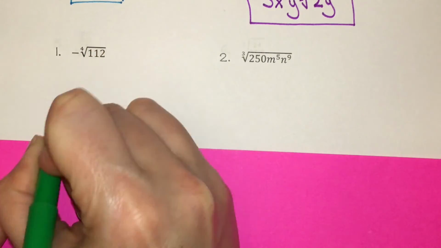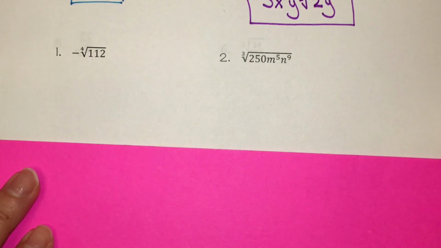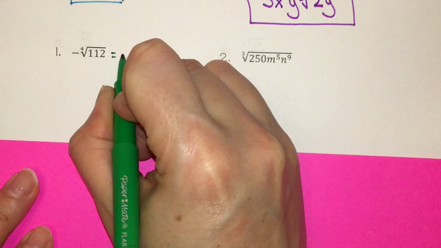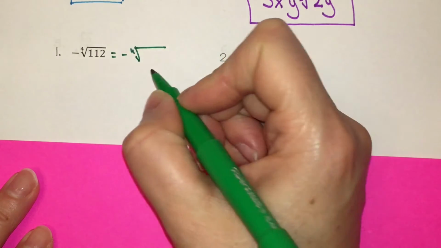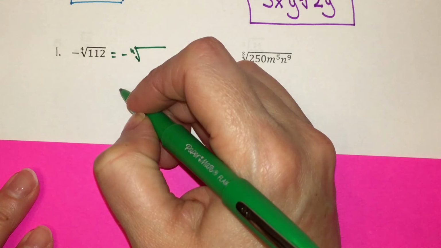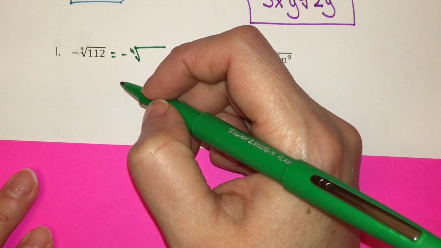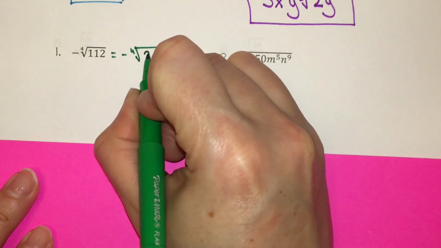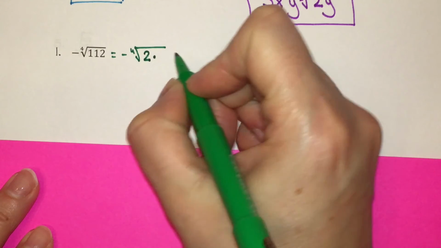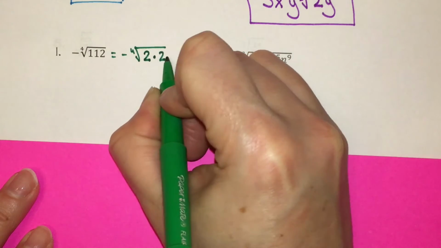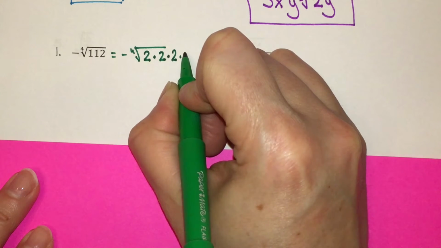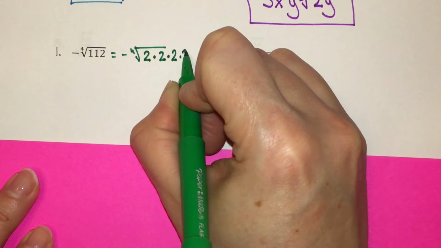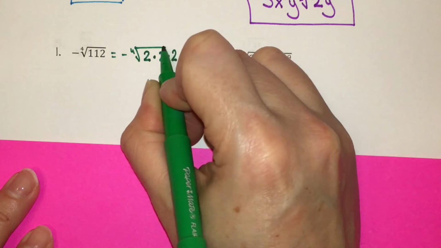For this one, the negative's on the outside, so we know automatically our answer is going to be negative. I'm just going to look at what I can break this down to. So we have negative, it's a 4th root. 112 is 2 times 56. 56 is 2 times 28. 28 breaks down to 2 times 14. And 14 breaks down to 2 times 7.